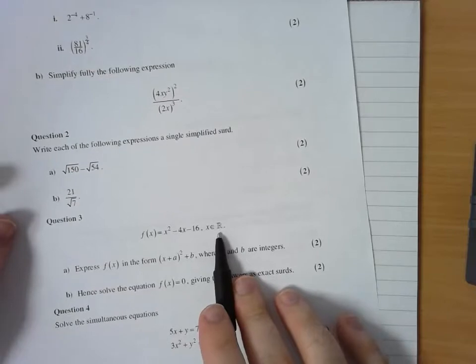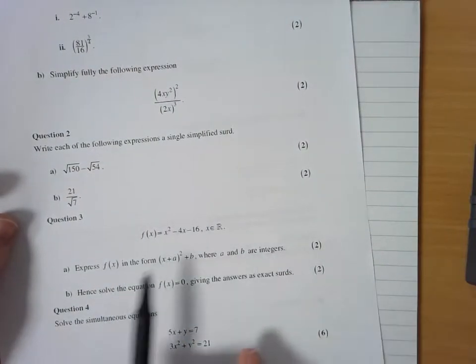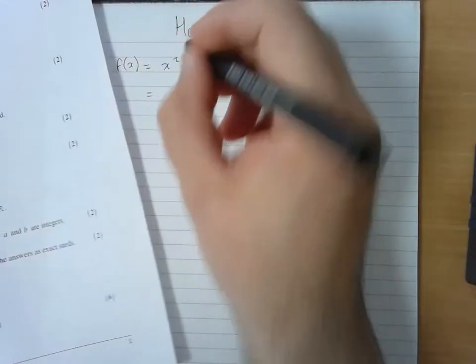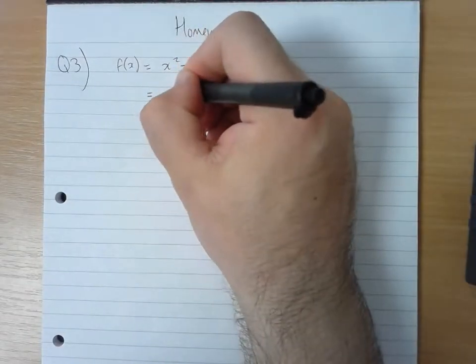It tells us here that x is a member of the real numbers. We don't need to worry about that, it just means that x could take any value we want for any of the real numbers. So underneath we're going to write equals, and we're going to put this into completed square form. So this goes into x.